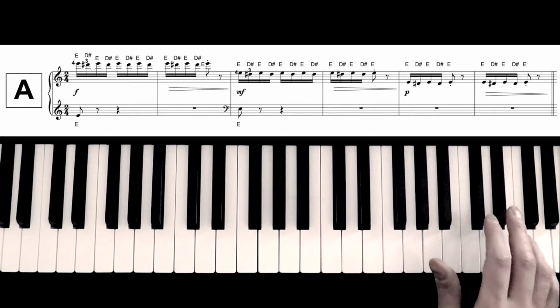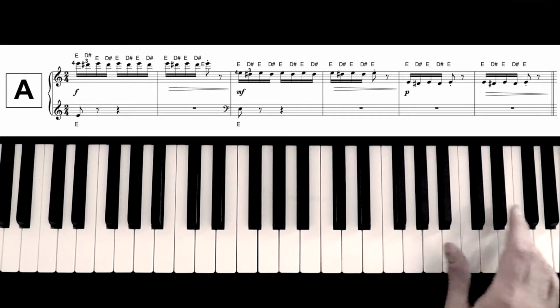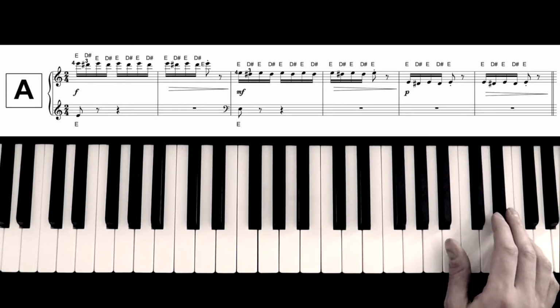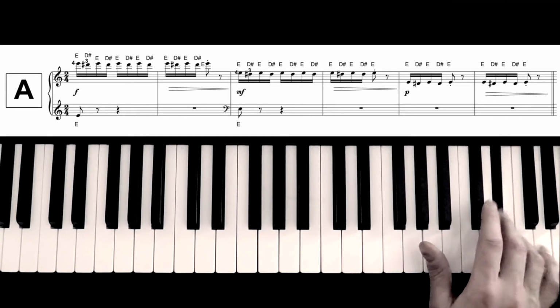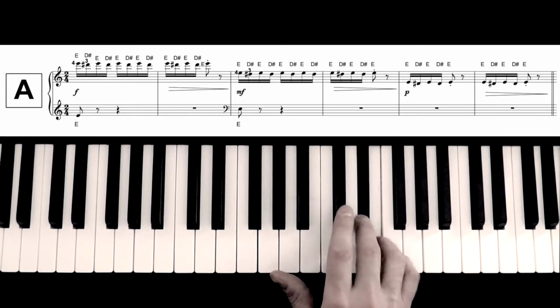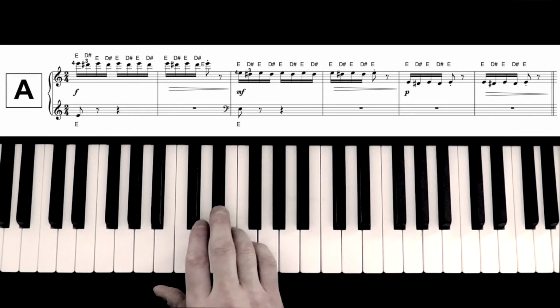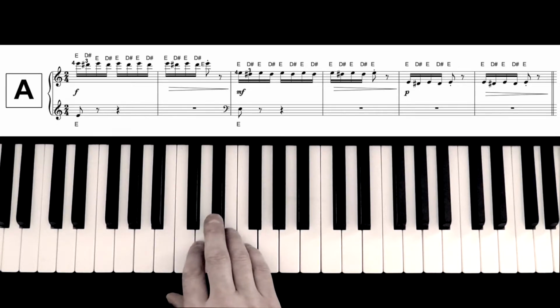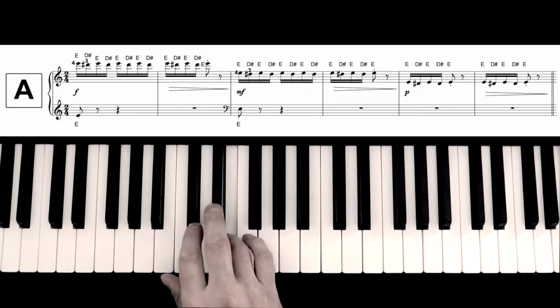Okay, and once you've done that there, you do the same thing an octave lower. So you just bring your whole hand down, you've got a quaver rest. So it's not a lot of time. Bounce down again, and then this time, bars 5 and 6, you've got a shorter version. So instead of doing 6, you just do 2, and then the final E, 1, 2, stop, 1, 2, stop.